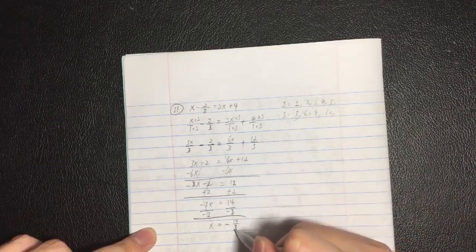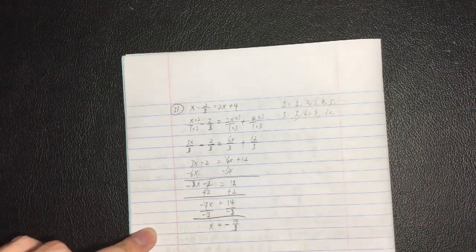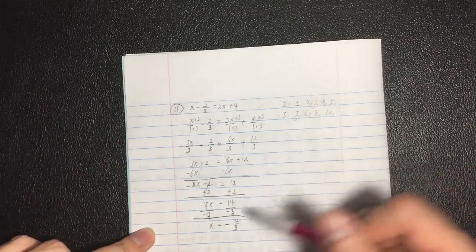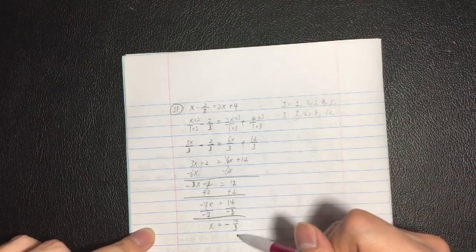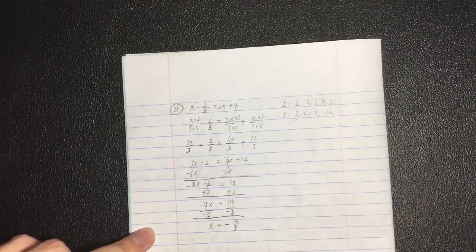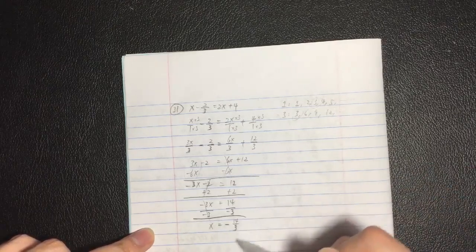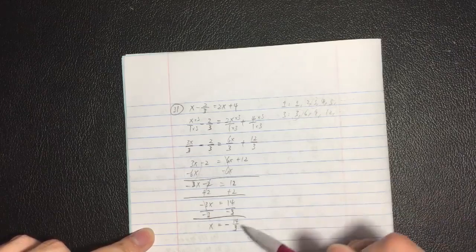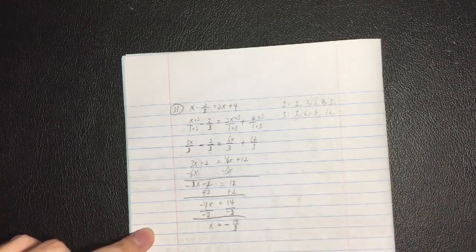Then we try to reduce the fraction. Can we reduce 14 over 3? Since there's no common factor for 14 and 3, it's not divisible. We leave it the way it is. It's irreducible. I leave it the way it is. That's your final answer. x equals negative 14 over 3.